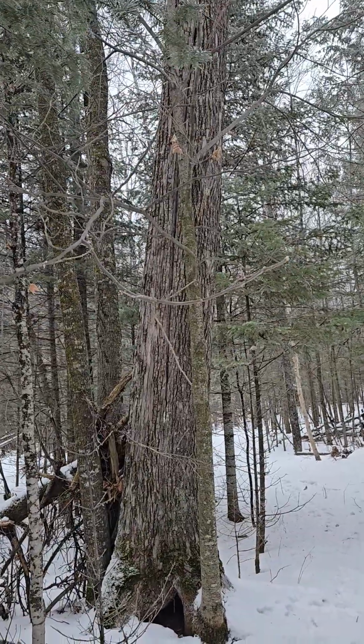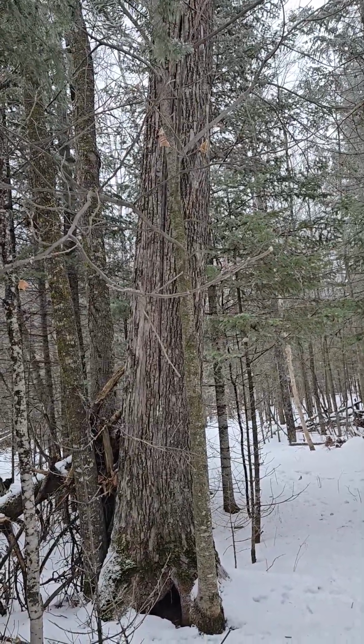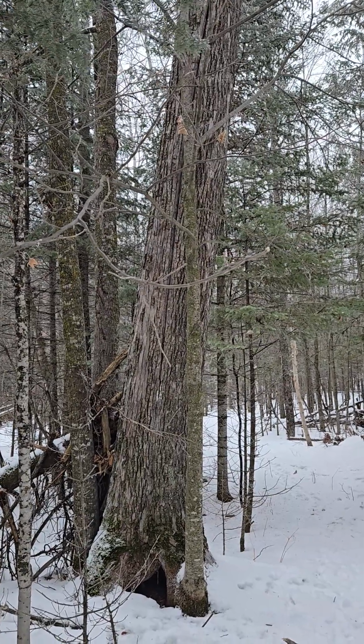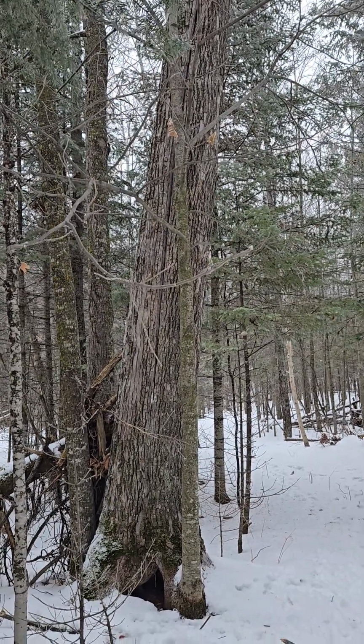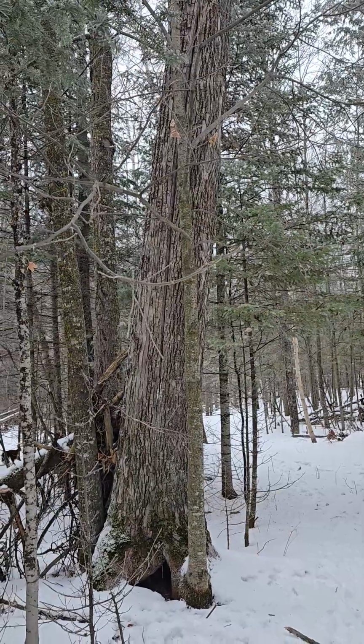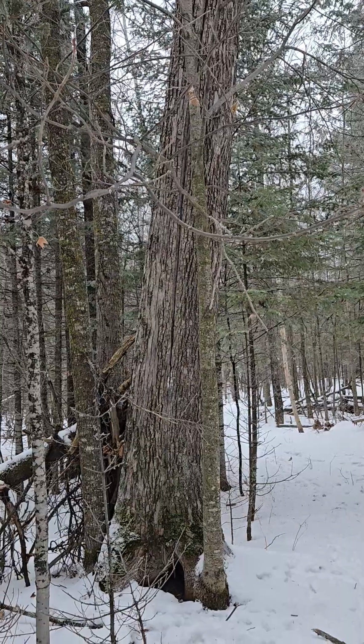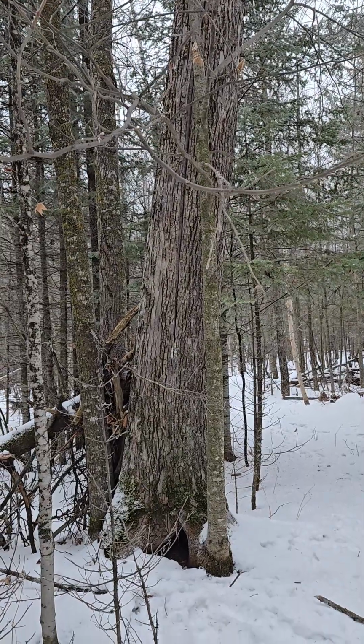If this were a tree next to a target, house, building, power line, whatever, I would say this would be a high candidate for removal. But here on the edge of my trail, I'm not worried about it. If it falls, I'll just clean it up.